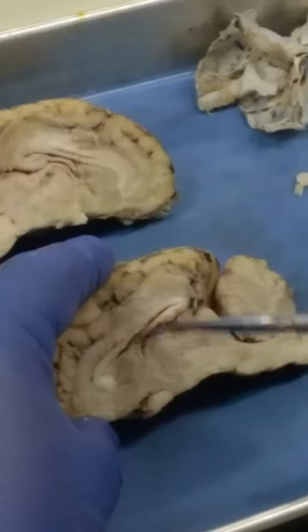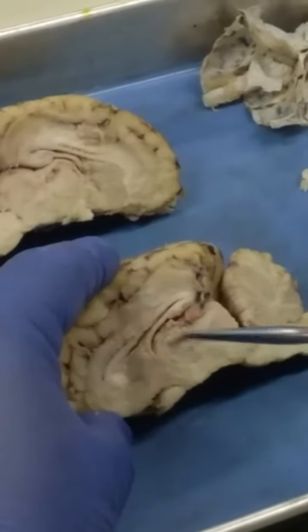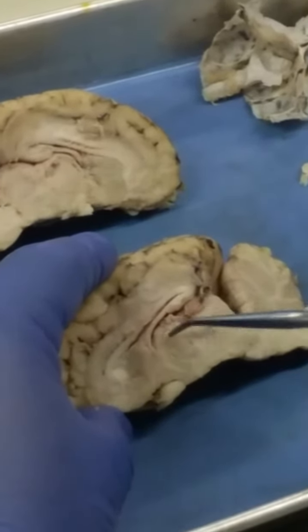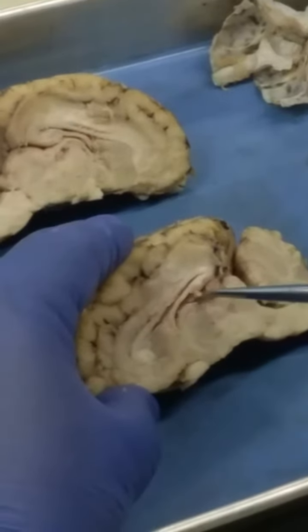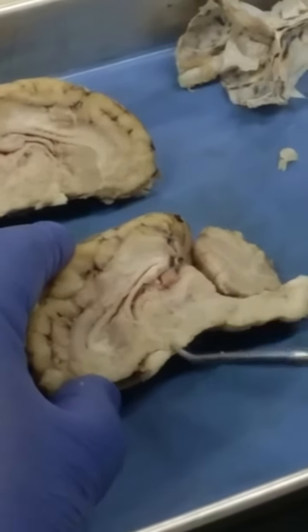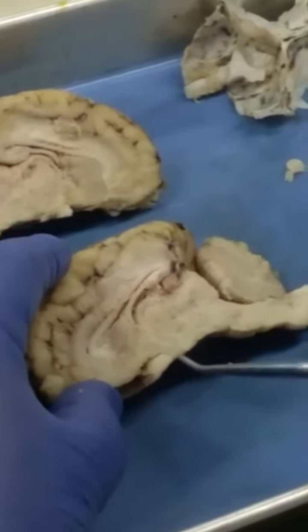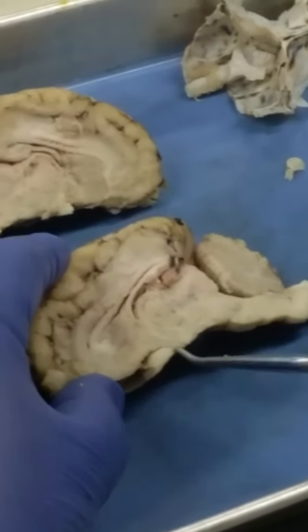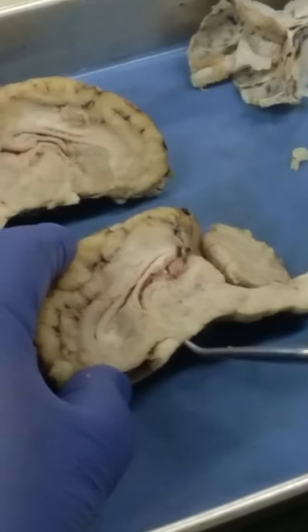As we go inferior to the corpus callosum here into the fornix, we see the thalamus. This round structure here, and then around that you see the third ventricle. If we go just inferior to the thalamus, right below the thalamus, this is where you would see the hypothalamus, which is this region here.